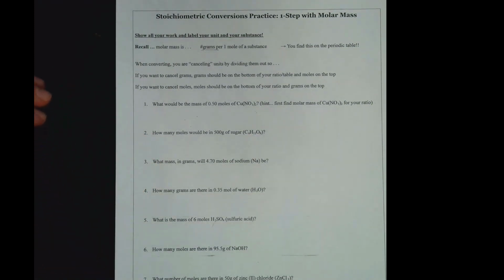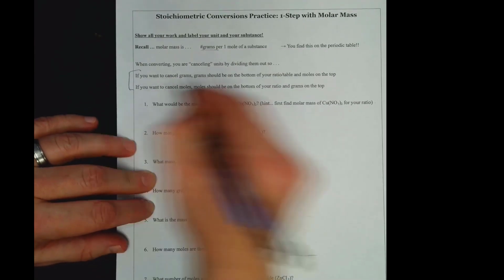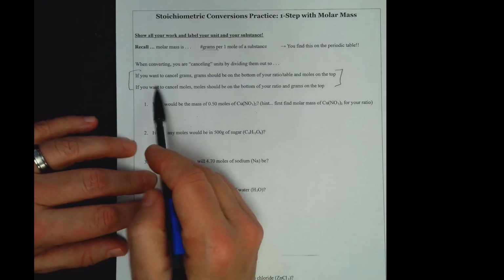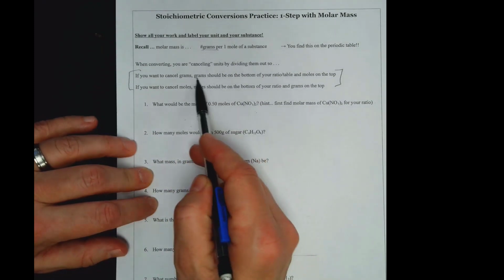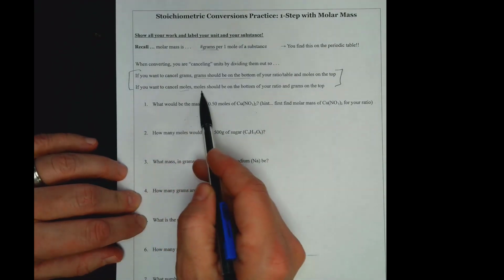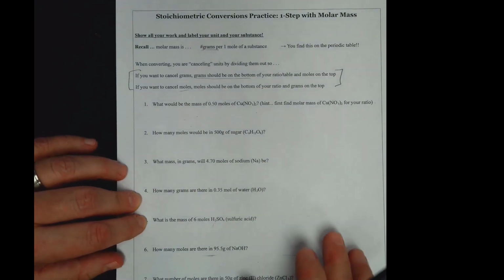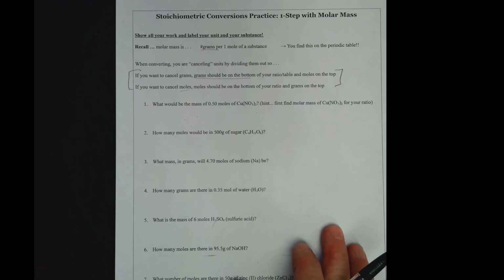Okay, so we're going to jump on into this, and just know, you guys, that I will be doing some rounding, so if you don't have the exact same answer that I do, it may be that I just did some rounding. The first thing you're going to want to look at is this first section right here, the instructions that say if you want to cancel grams, grams should be on the bottom, and that should be your ratio with moles on top. If you want to cancel moles, moles should be on the bottom of your ratio, and your grams should be on top. And you'll see what I'm talking about as we go. So let's jump into this. And again, you guys, more than anything, process, process, process.